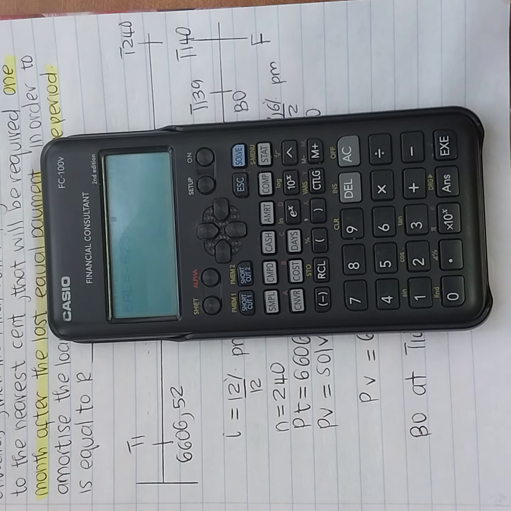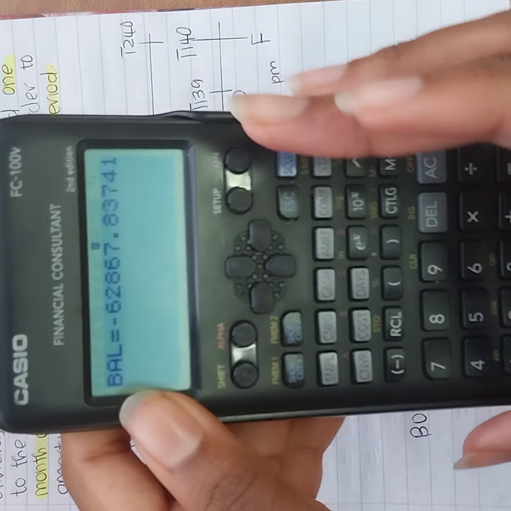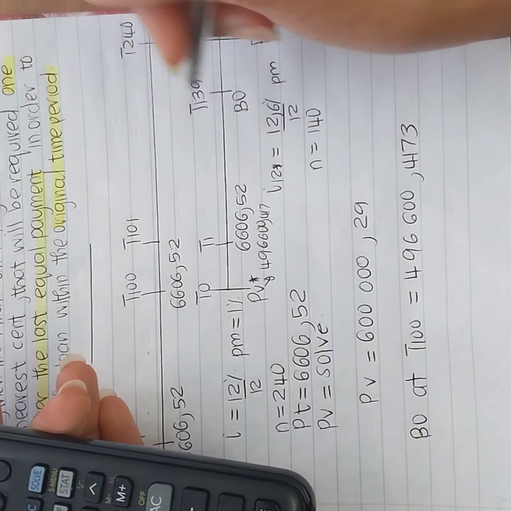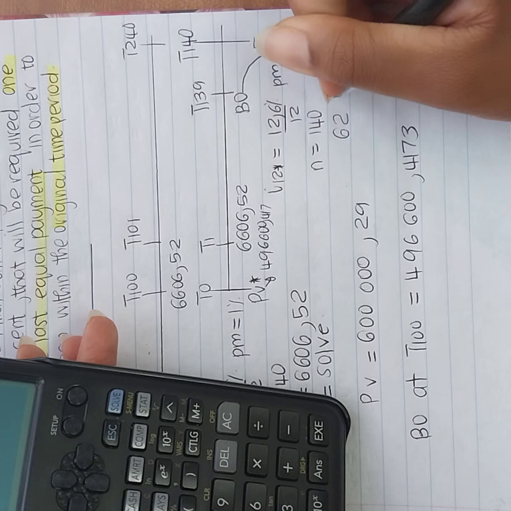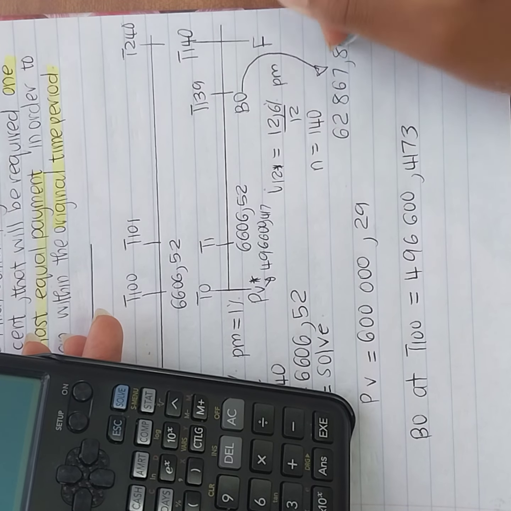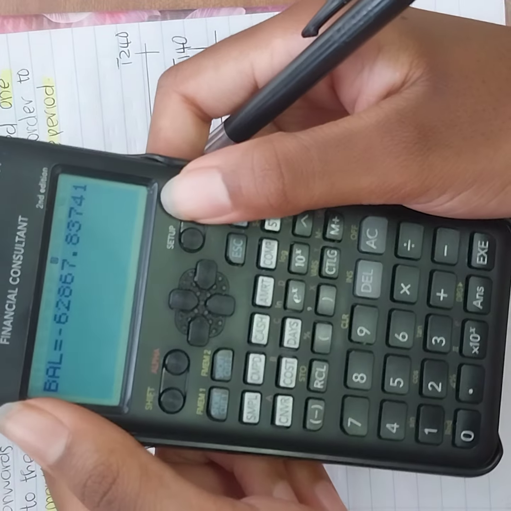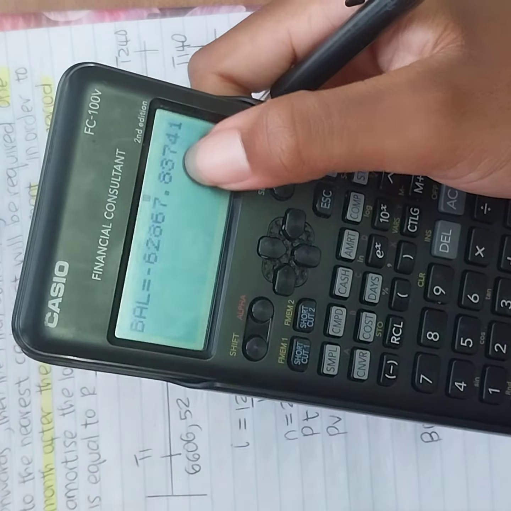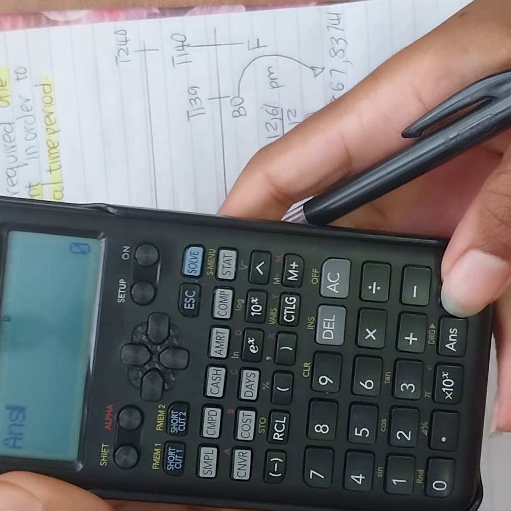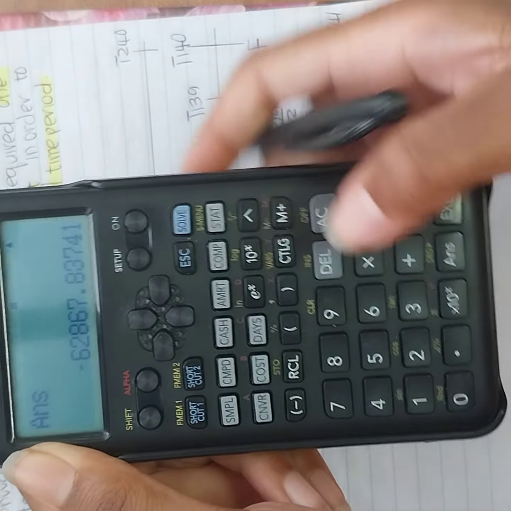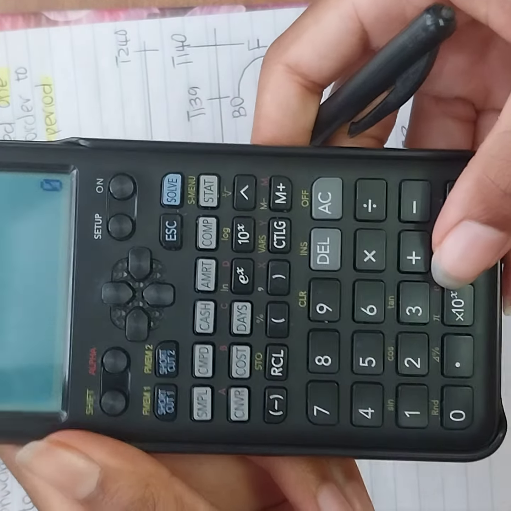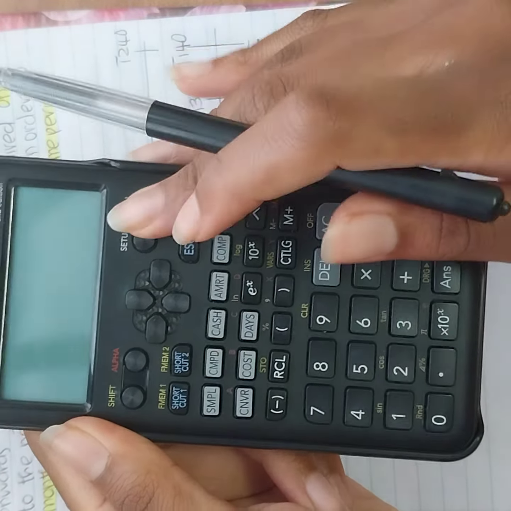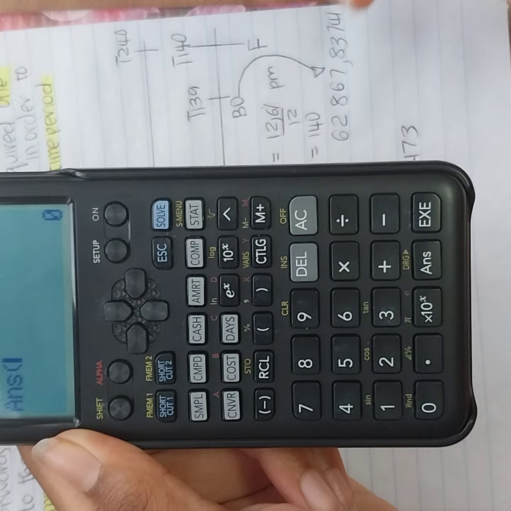And I find that the balance outstanding is 62,867.83741. So make sure, if you want to compound something, that your answer is positive, right? So I have answer equal to, do you see that it's the same value? It is negative. So I multiply by -1 to make it positive, right? Now this is stored under answer. We can check. You press answer equal to, this is stored under answer. So when I say answer, I will have that value stored in the calculator.